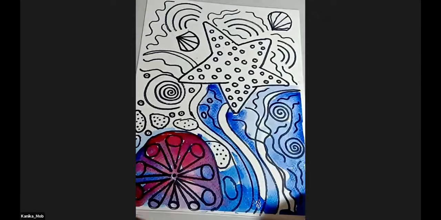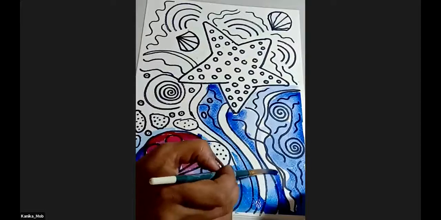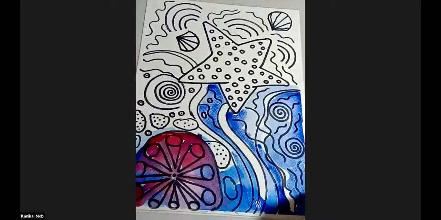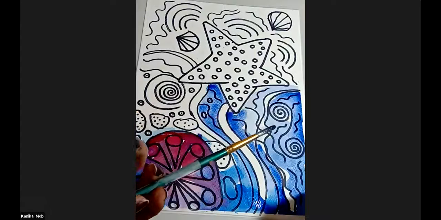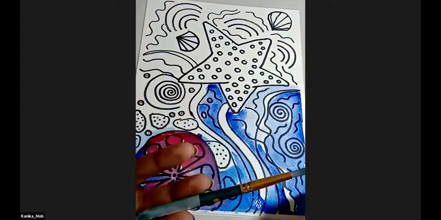Yes, please paint over the pencil. Some of you are asking me as to when to use the pen. You can paint over the pencil because if you're painting with watercolor, you will still be able to see the pencil through. I used a pen because my pencil drawing won't be visible to you, right? So I had to use a pen so you all could see clearly what I was doing.